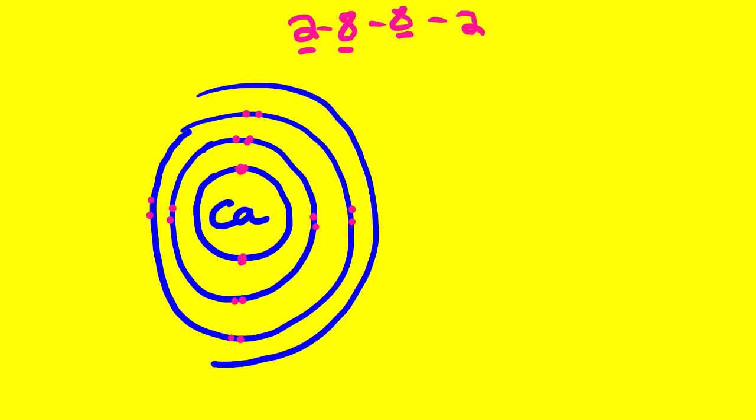So check out the configuration. Remember, it's 2-8-8-2. We are done with the first 2 energy levels. We go to the next one. So it's 10, 11, 12, 13, 14, 15, 16, 17, 18. Go to the next one, 19 and 20. So this is the atomic structure of calcium.